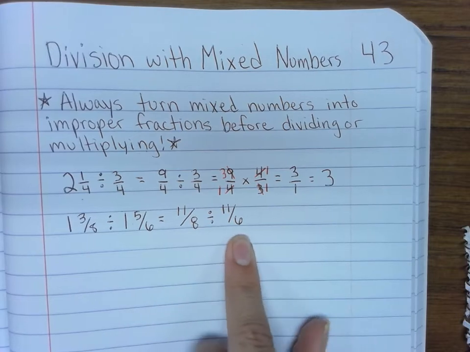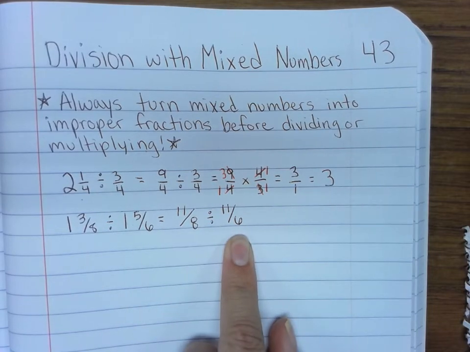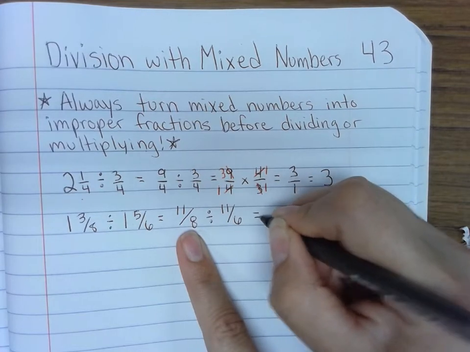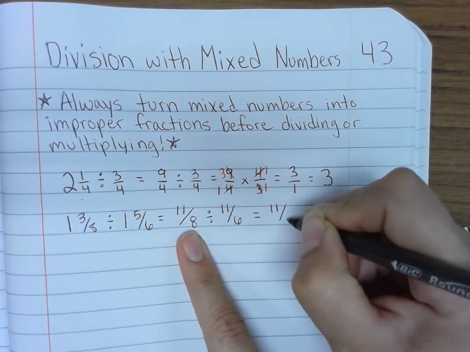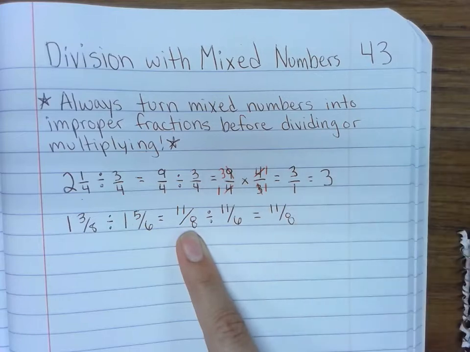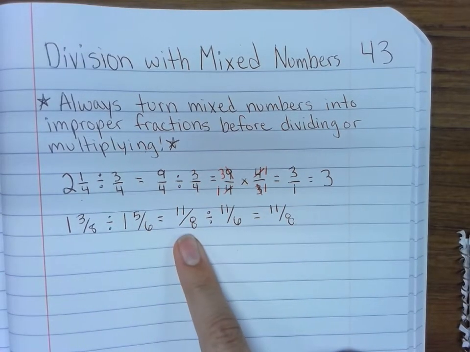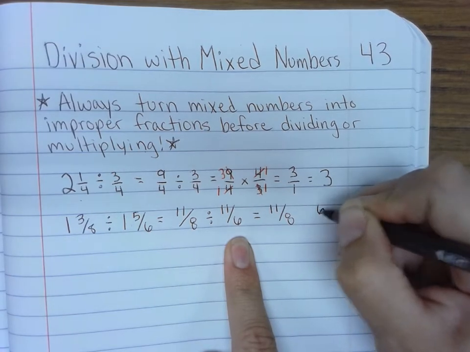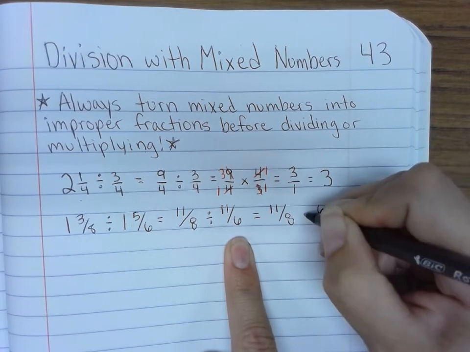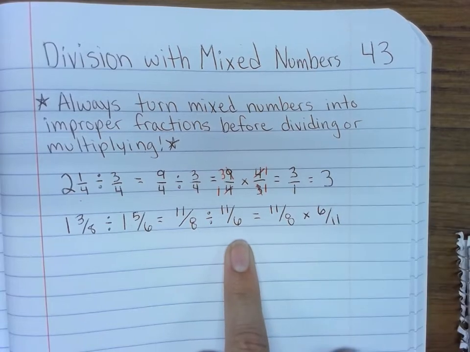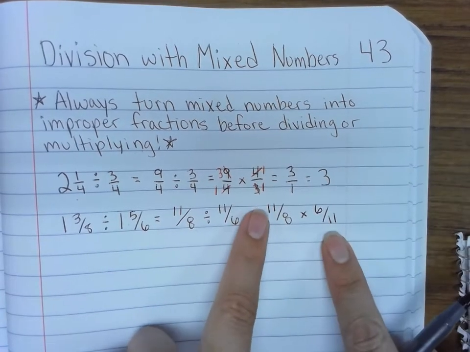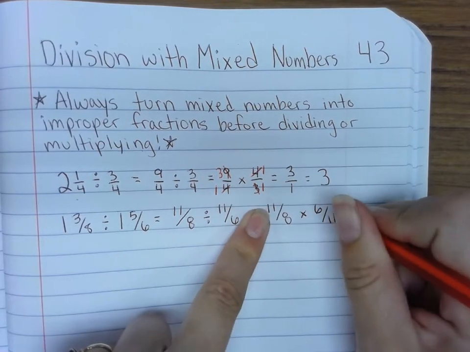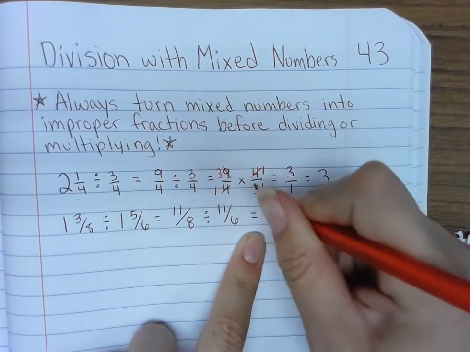Now, if I take that and I divide, I'm going to keep the first, so I'm going to leave this 11/8. Always keep the first one the same. Your dividend never changes. Flip the second one, so this would be 6/11. Change the sign to multiply. Okay, cross cancel if I can. 11 and 11 cross cancels nicely. 11 goes into both of them. So this would give me 1. And this would give me 1 here.